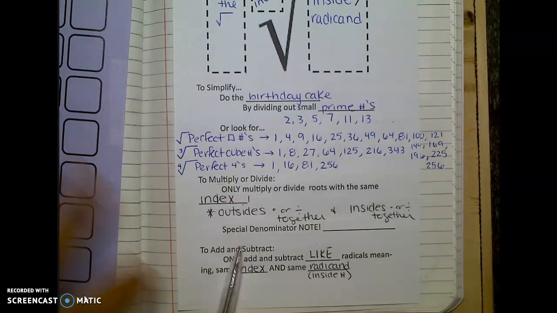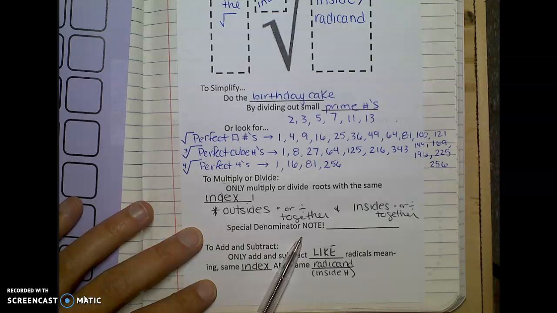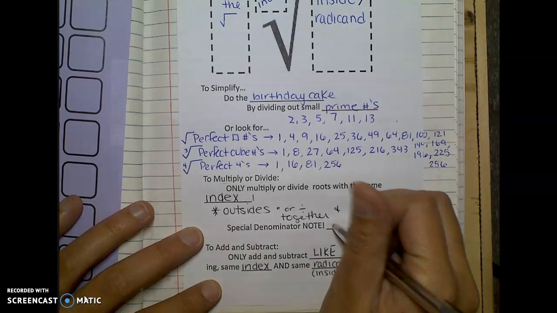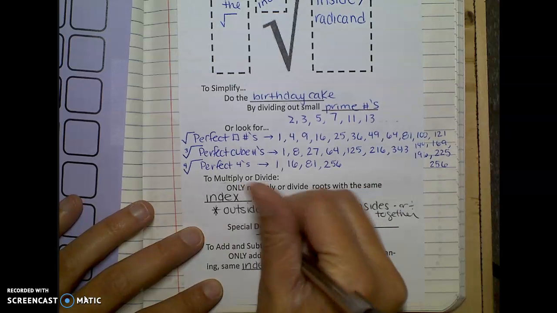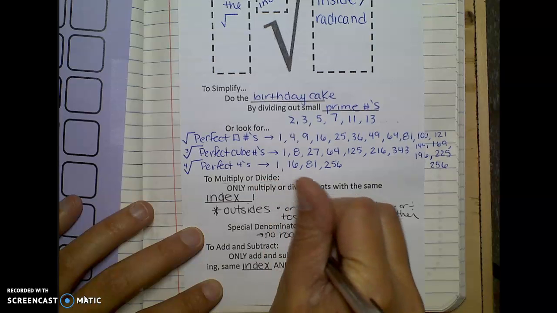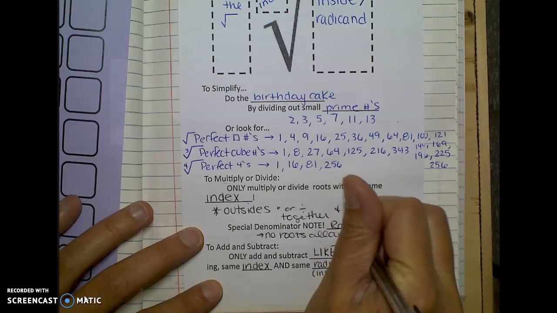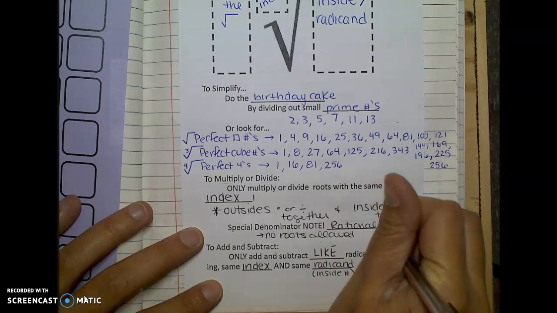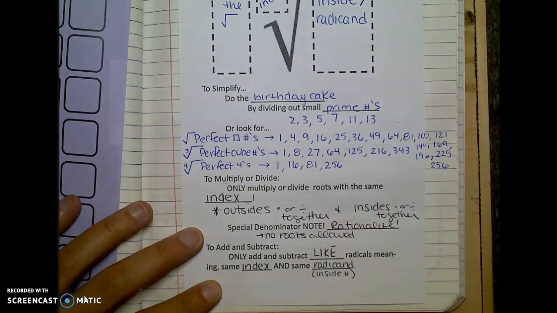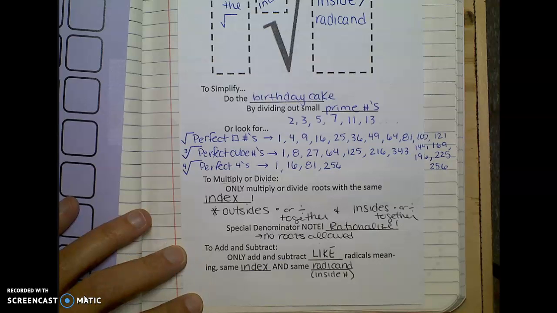So there's a special denominator note though. Roots aren't allowed in the bottom. No roots allowed. And so we have to do this thing called rationalizing, which we'll talk about. Rationalize.